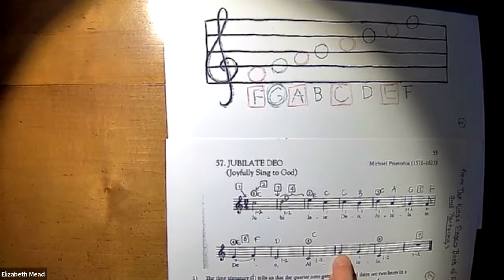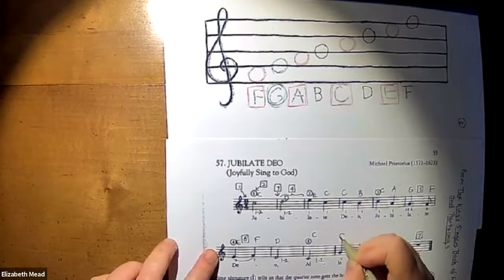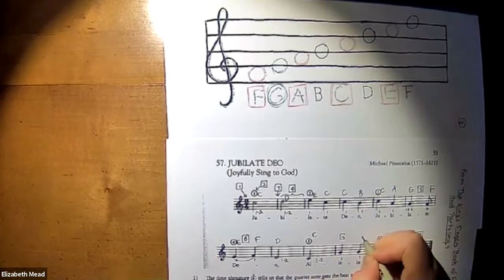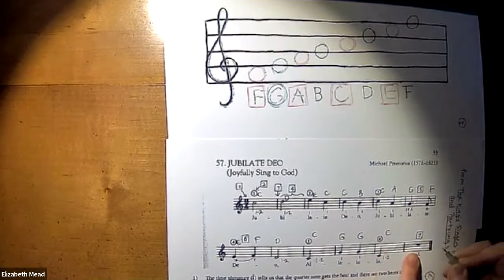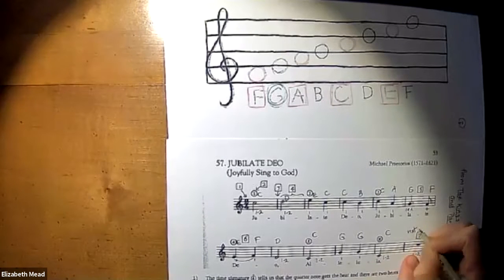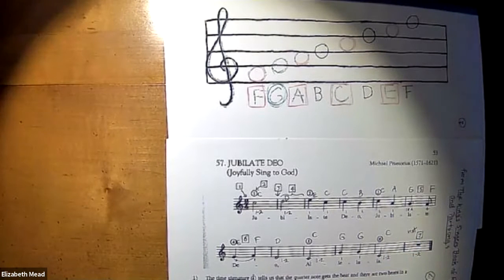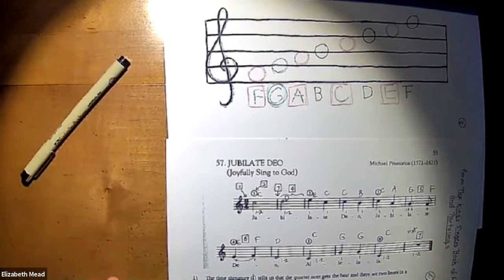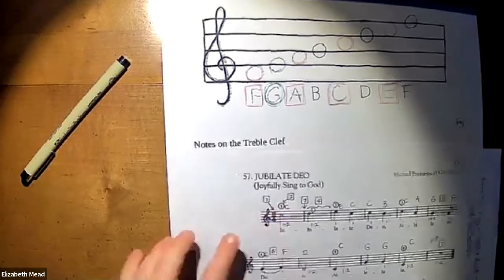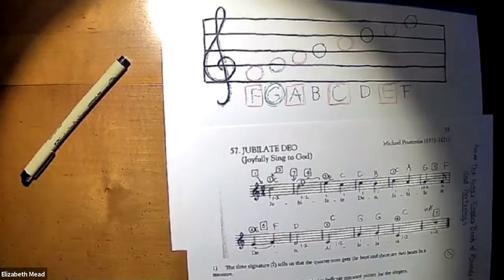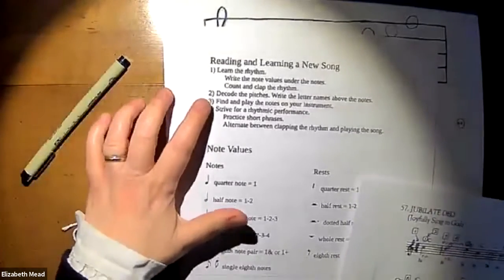Okay, now we have a big jump. What was this? Goes through the line, goes through the curlicue, that's G, and another G. Okay, now we saw this a minute ago. This is C, and that's a rest. Good. Now, so we have written in the notes. The next step was to find and play the notes on your instrument.